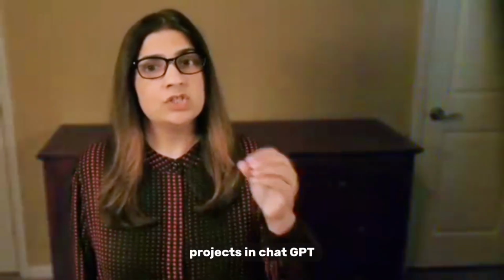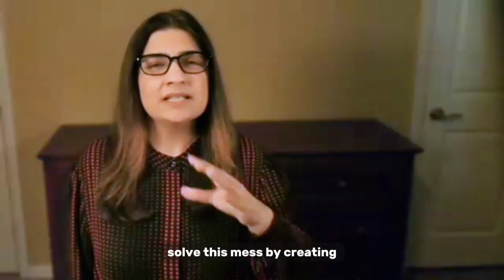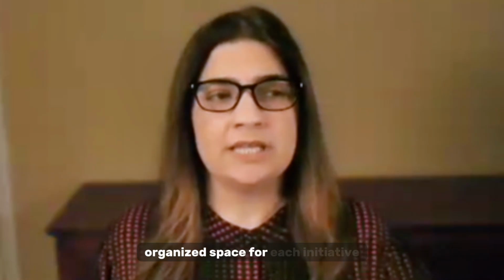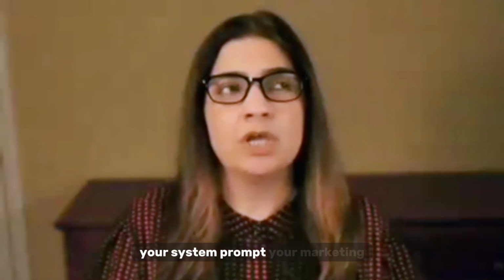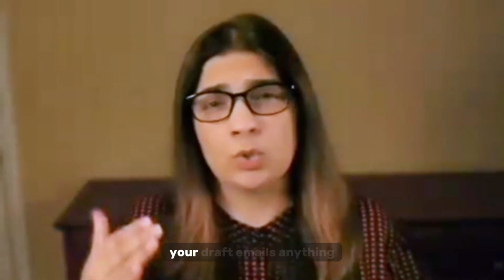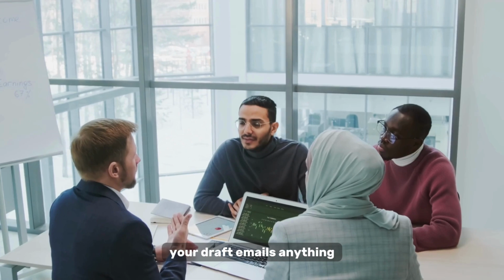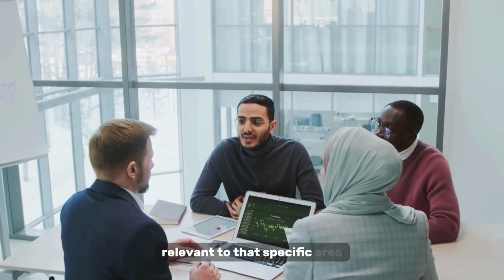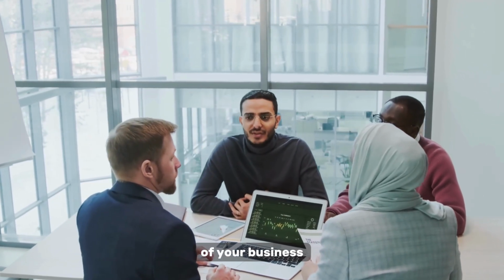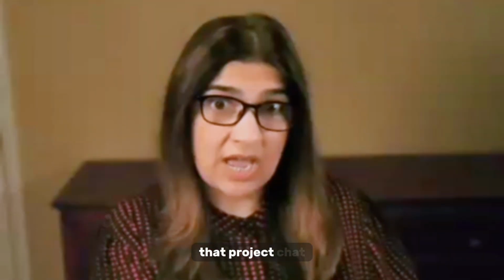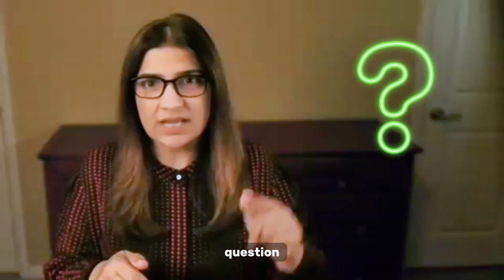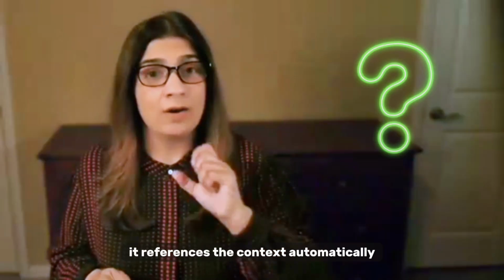Projects in ChatGPT solve this mess by creating a single organized space for each initiative. Think of a project like a digital war room. Inside, you pin up your master prompt, your system prompt, your marketing plan, your draft emails, anything relevant to that specific area of your business. ChatGPT remembers everything inside that project chat, so when you ask a question, it references the context automatically.